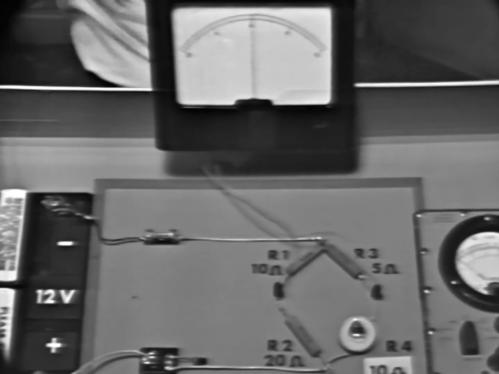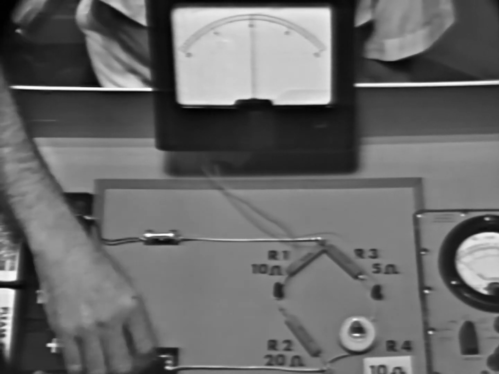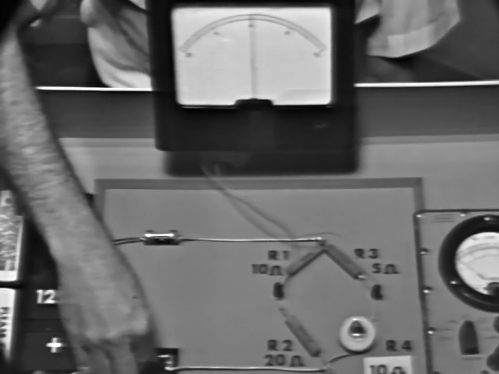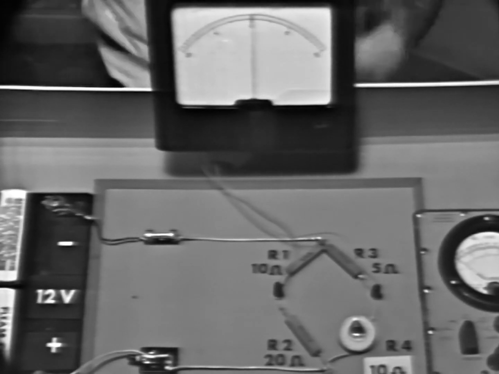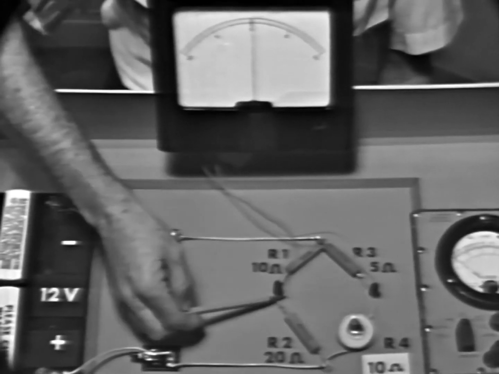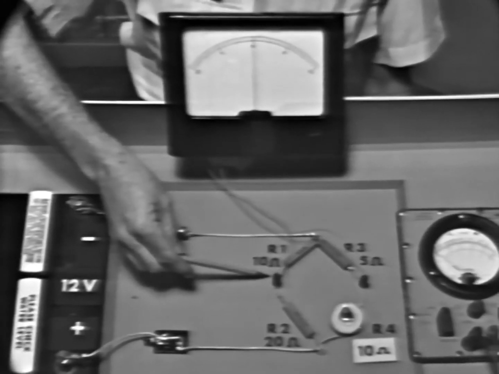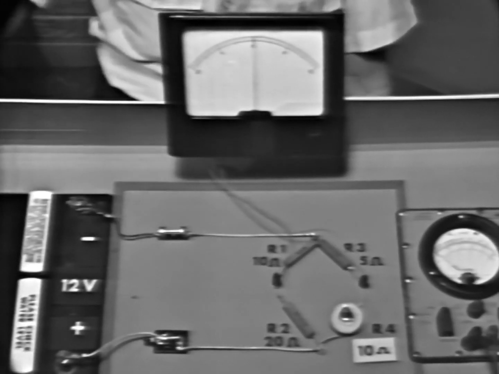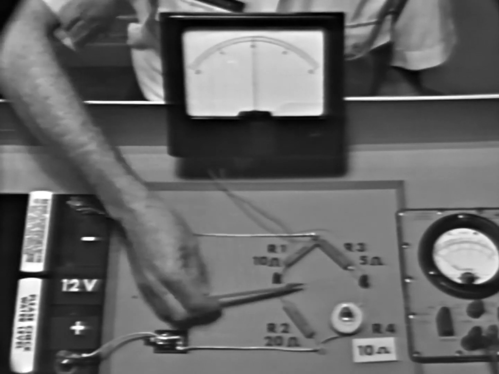You should also remember that a bridge circuit can be balanced or unbalanced. Let me close this switch. If the bridge is balanced, no current will flow from here to here. Notice that the meter is indicating 0. No current is flowing. The bridge is balanced. If the circuit is unbalanced, current will flow across the bridge.